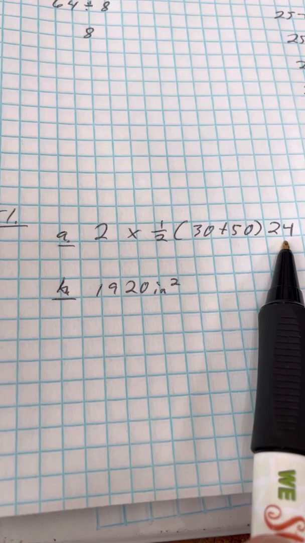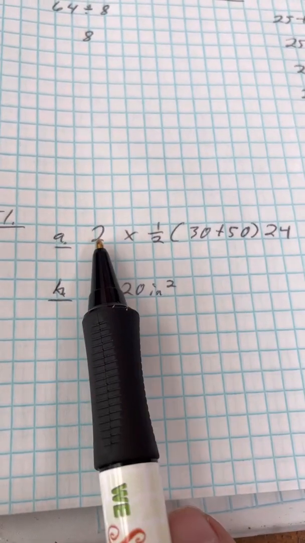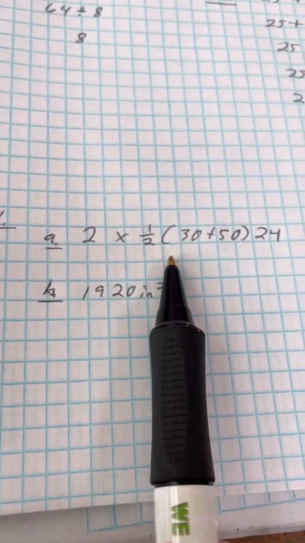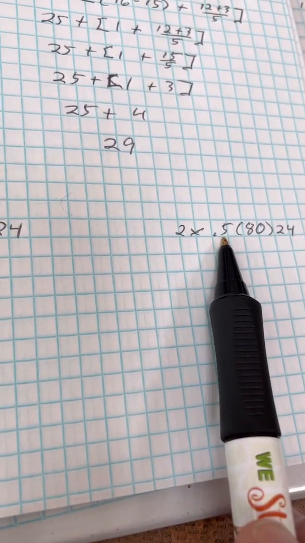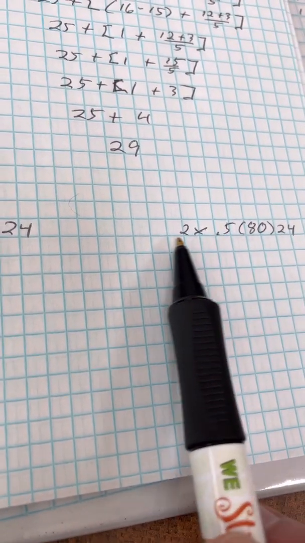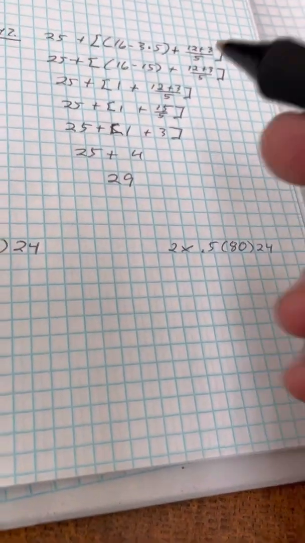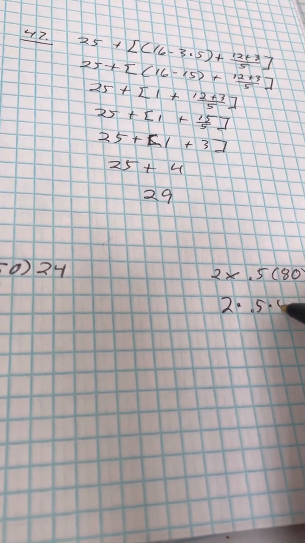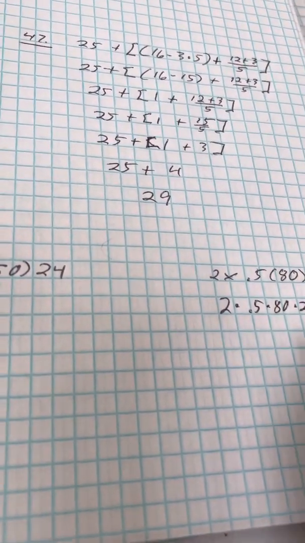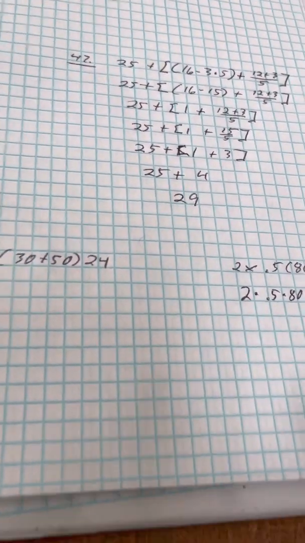So you're looking for the 2 side panels, so you're going to multiply that by 2. In other words, this is all multiplied together, and I changed a half to 0.5. It's just easier on the calculator. So it just becomes 2 times 0.5 times 80 times 24. So you just work left to right, just multiply it all out.